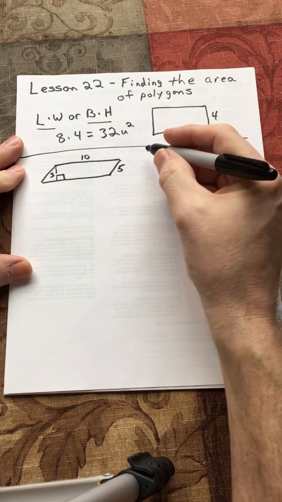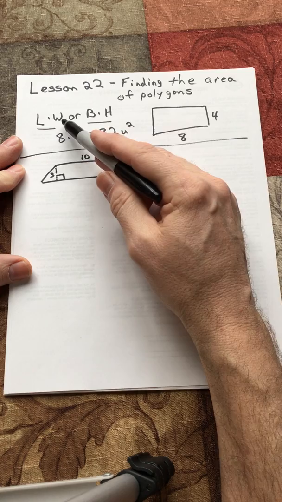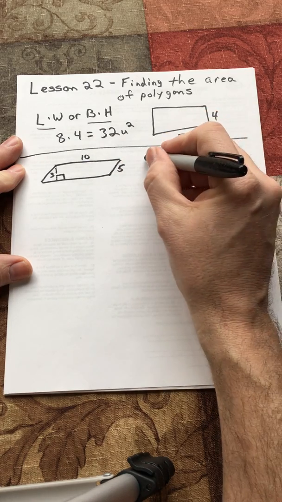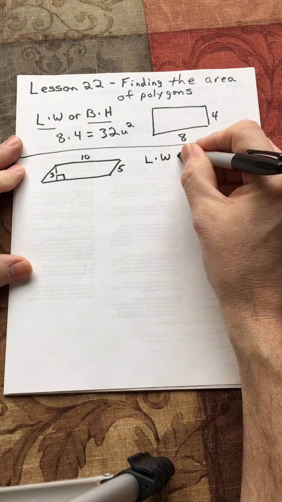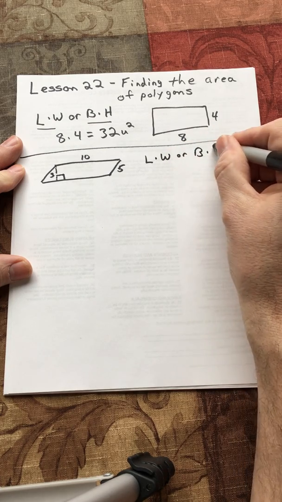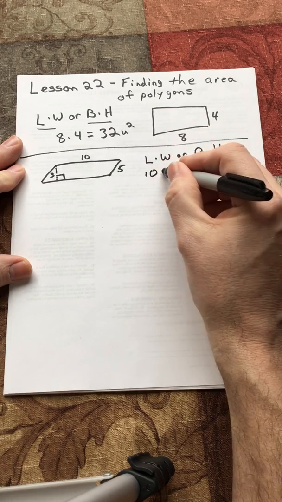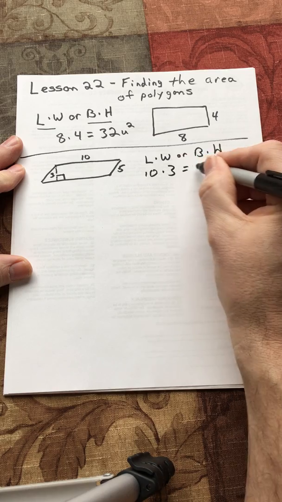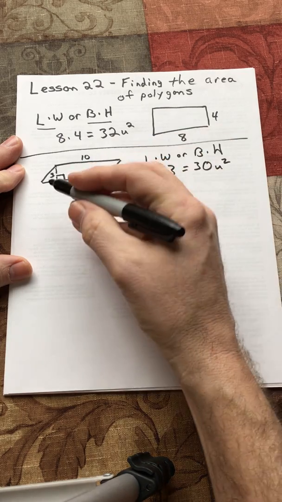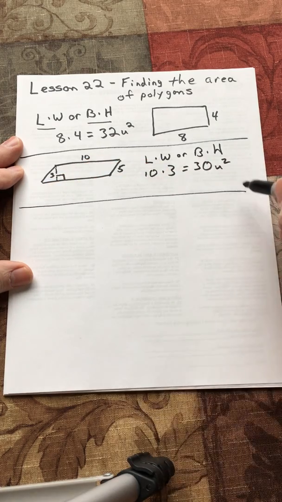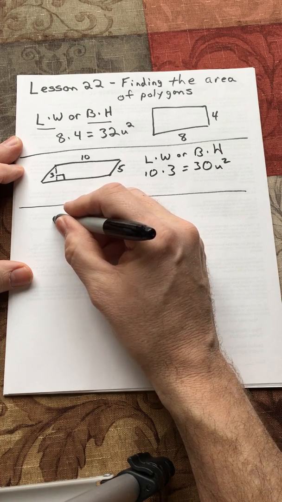So again, formula, because it is a quadrilateral, you're using basically the same formula that we did for our rectangle. Length times width, or more appropriately, base times height. Okay, so base times height would be 10 times 3 equals 30. And again, this would be units squared. Good? All right, let's do one more. Good old rectangle. I'm sorry, rectangle. Did I say rectangle? Of course.